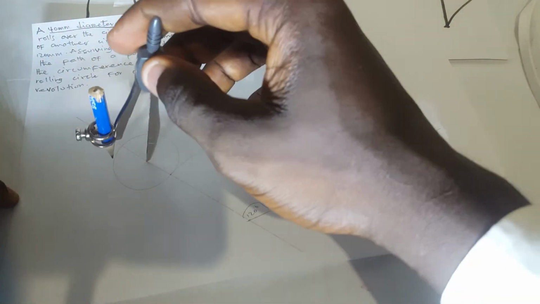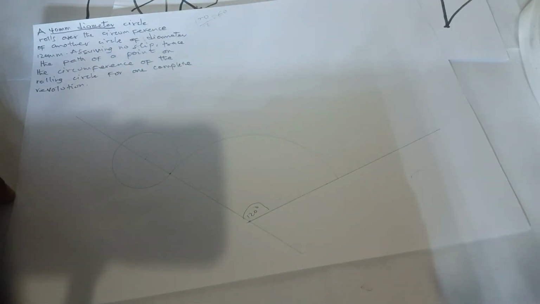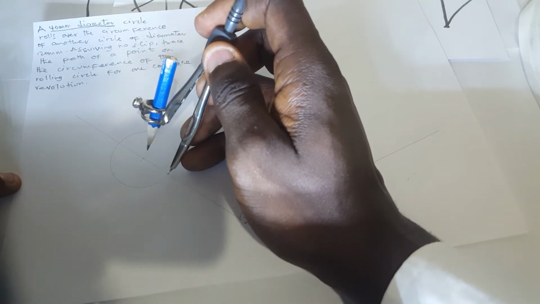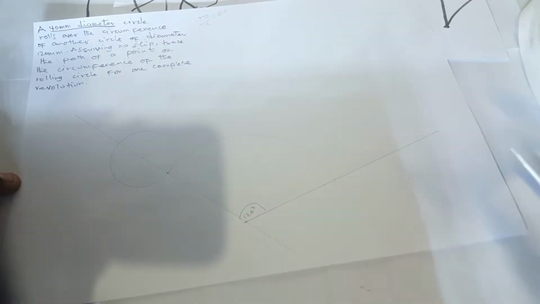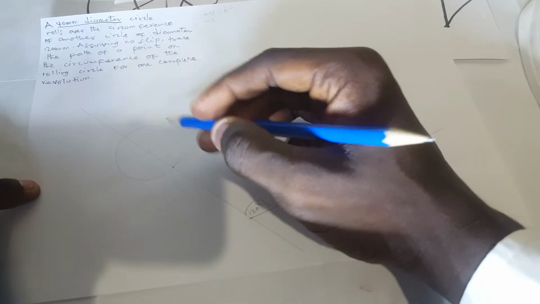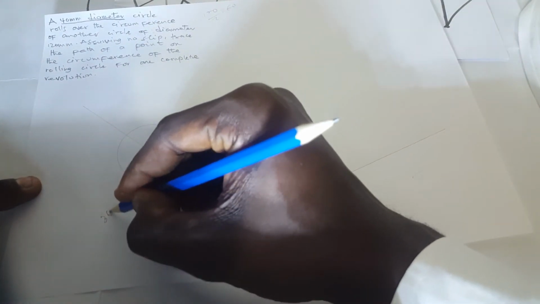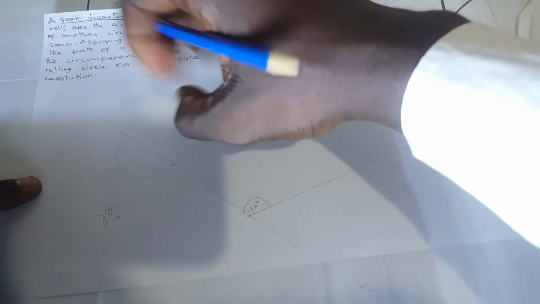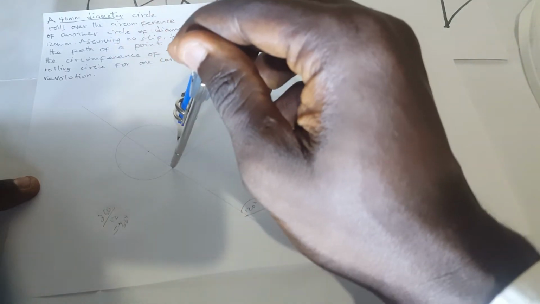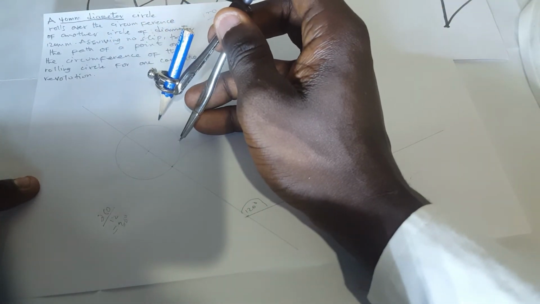Now what we have to do is divide this small circle into 12 equal parts. There are so many ways we can use our set squares to divide this small circle into 12 equal parts. But I'm intentionally going to use a more difficult way. Since the total angle in this circle is 360 degrees, we divide 360 by 12 because we are dividing the total angle into 12 equal parts. We are going to get 30 degrees. So I'm going to mark 30 degrees with the same radius around the circle.